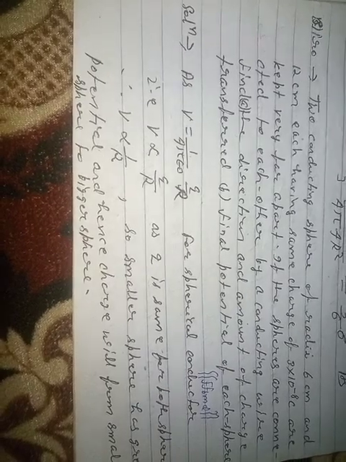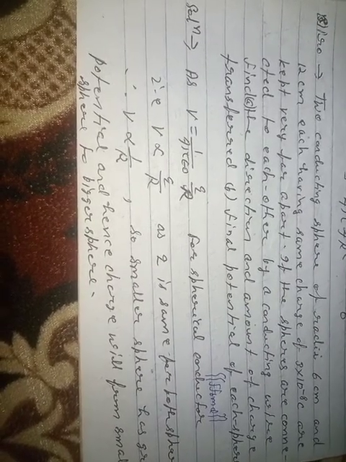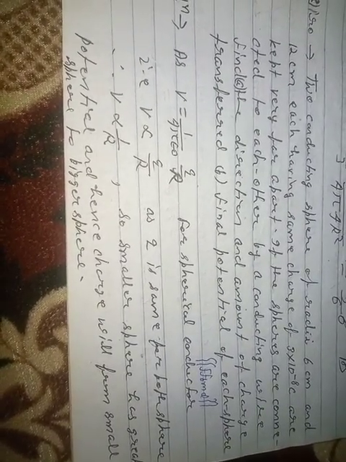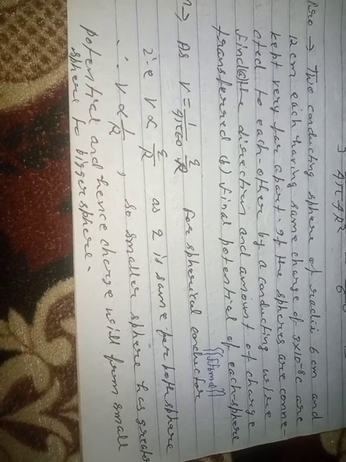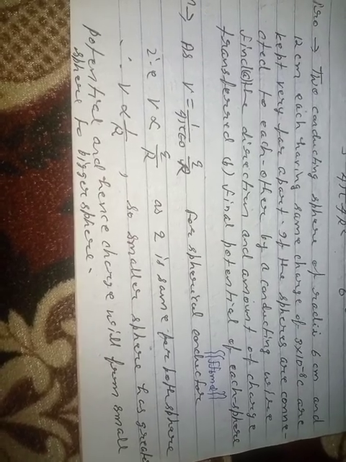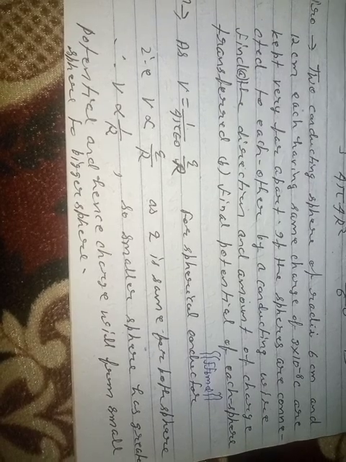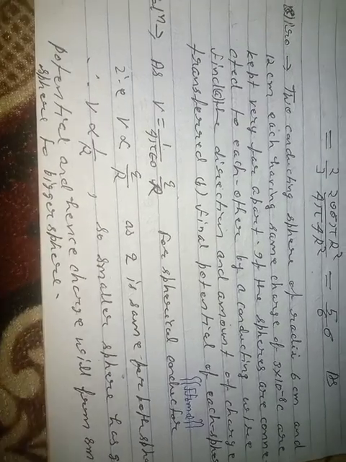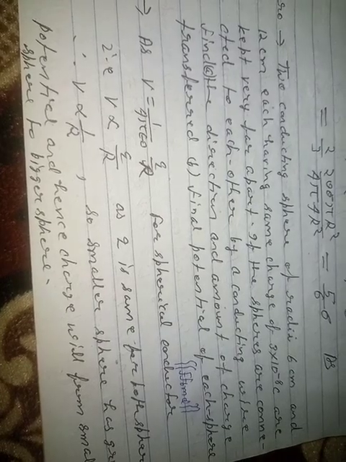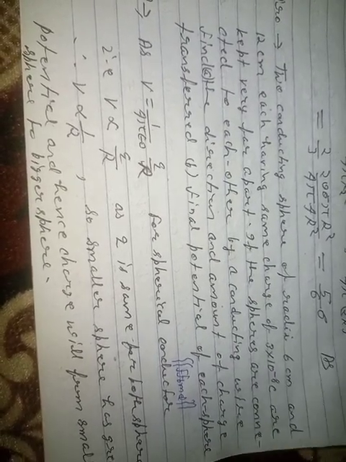Solution: as V equals 1 by 4 pi epsilon naught Q by r for a spherical conductor, that is V is proportional to Q by r. Hence V is proportional to 1 by r because Q is the same for both spheres. So the smaller sphere has greater potential, and hence charge will flow from the smaller sphere to the bigger sphere, as we know that charge flows from a higher potential to a lower potential.